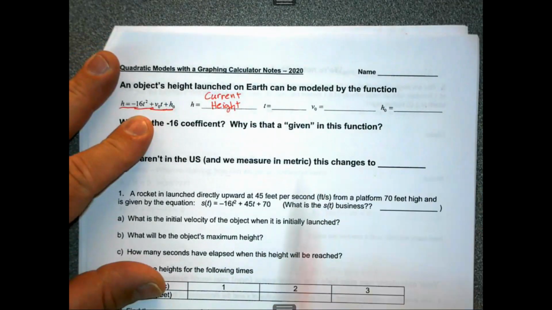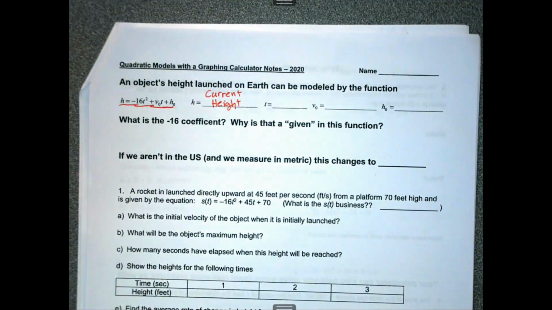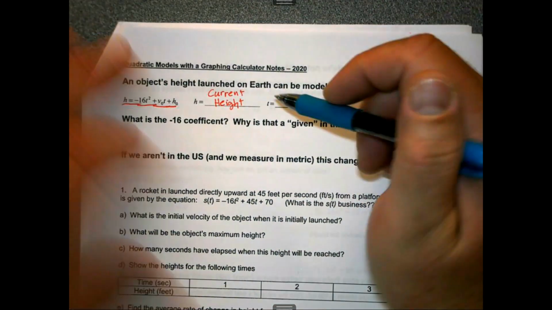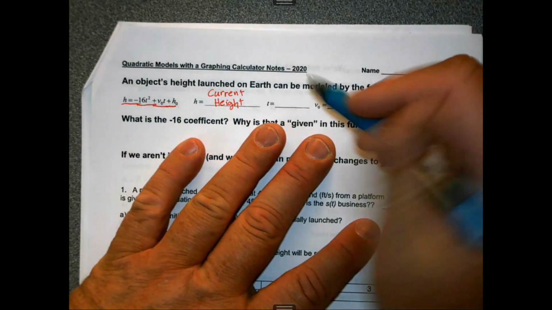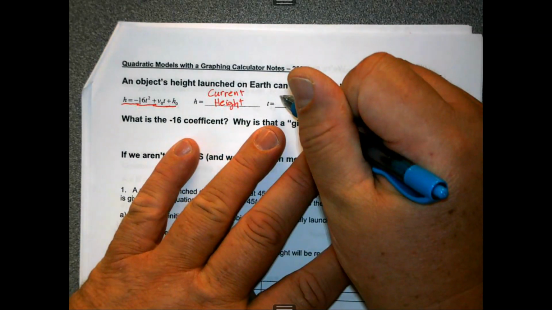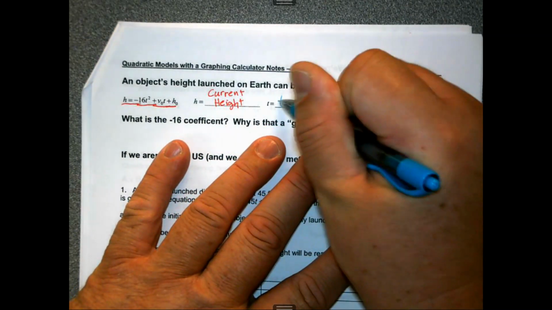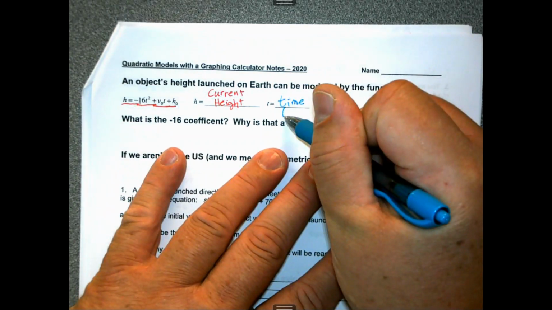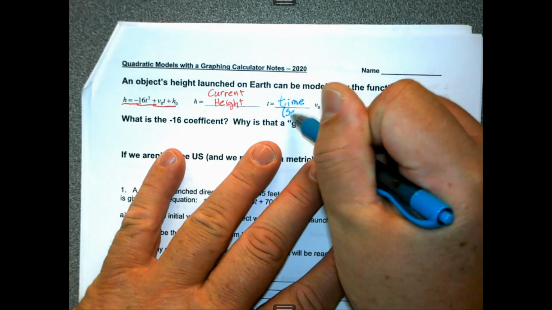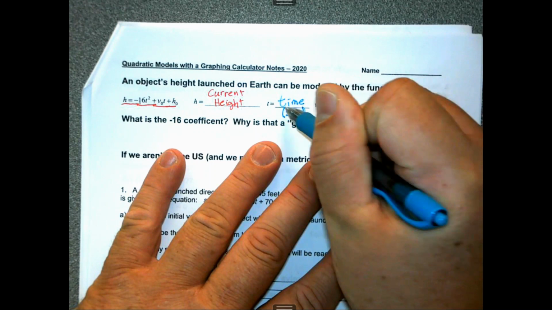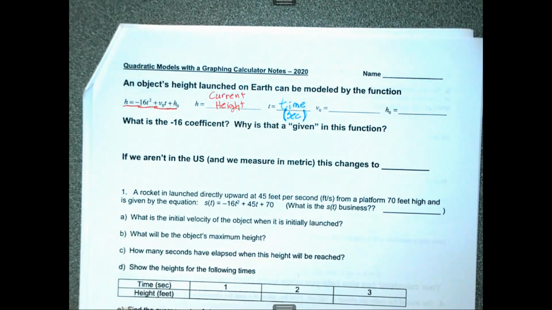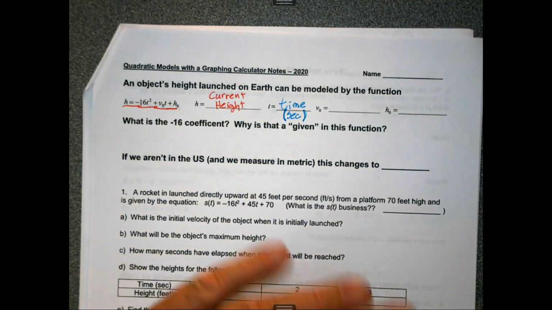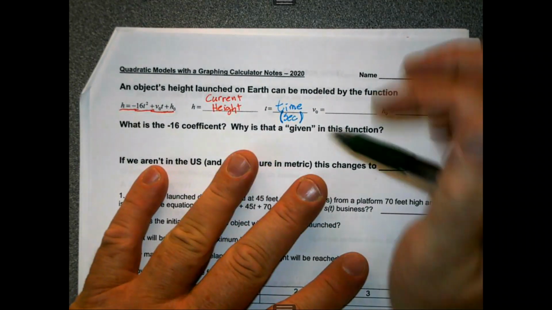The t, well, seems pretty obvious that t would be the time, and the time is in seconds unless otherwise stated. v sub o, or v0, is our initial velocity.